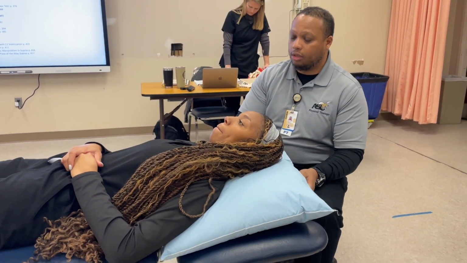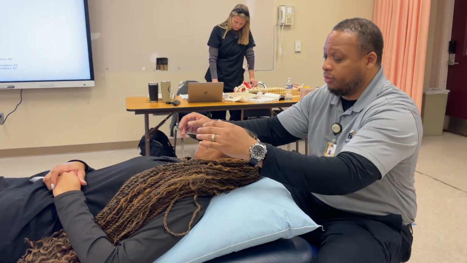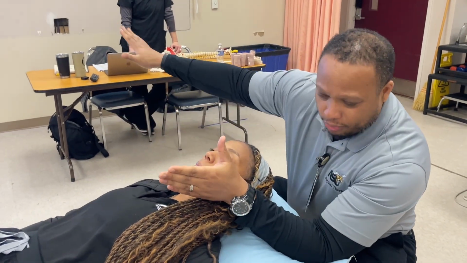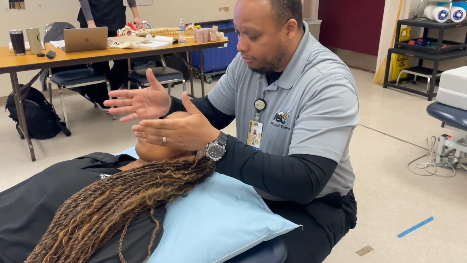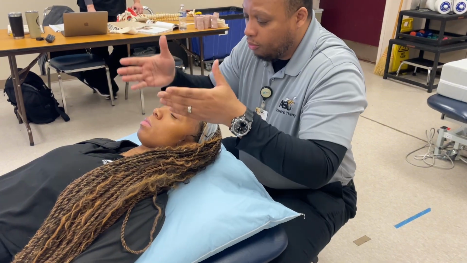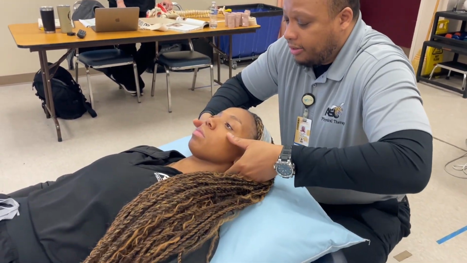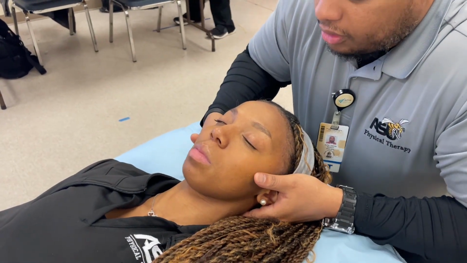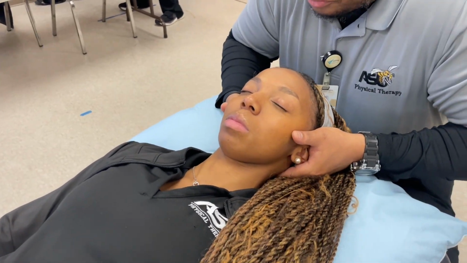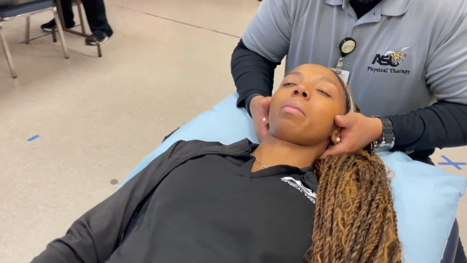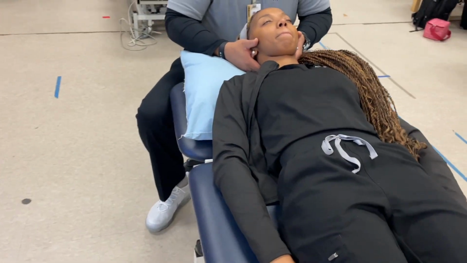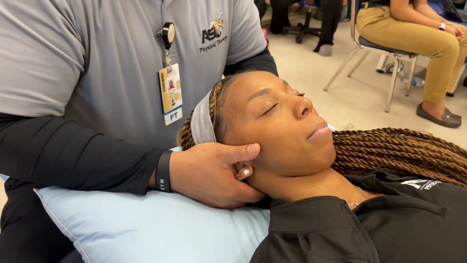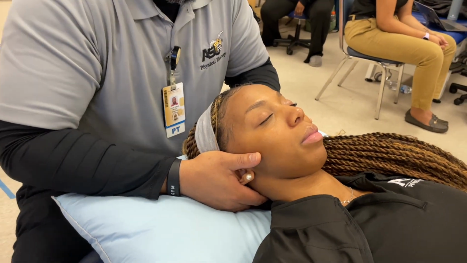Okay, so I want to assess the transverse ligament. What am I going to do? I'm going to bring my hands in, and this may not be verbatim from the book, but I'm doing what it says in the book. I'm cupping, and I'm going to bring my index finger in. Ultimately, I want to move C1 on C2. I want to translate those anteriorly.